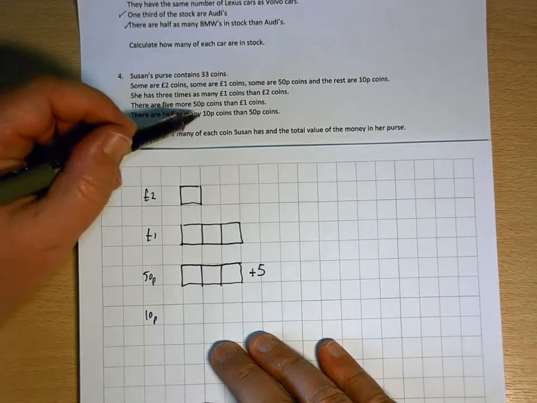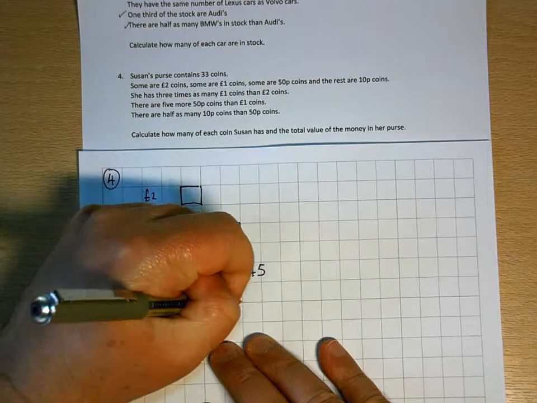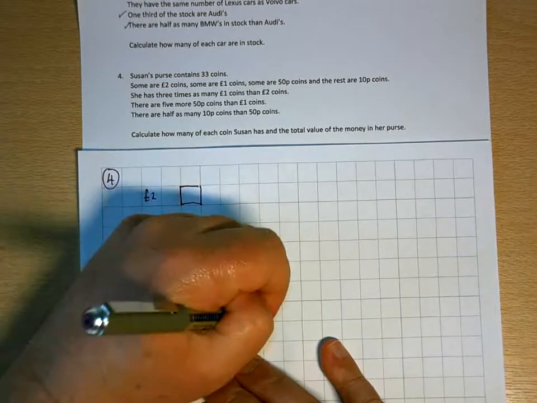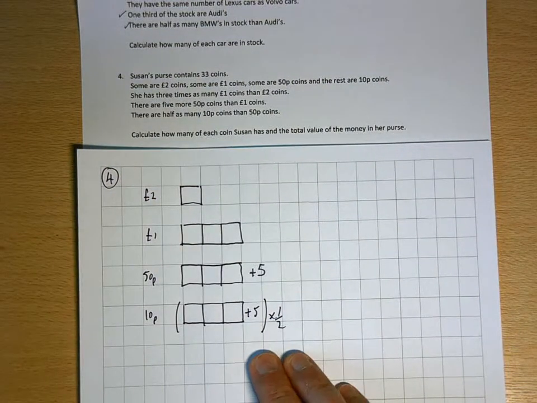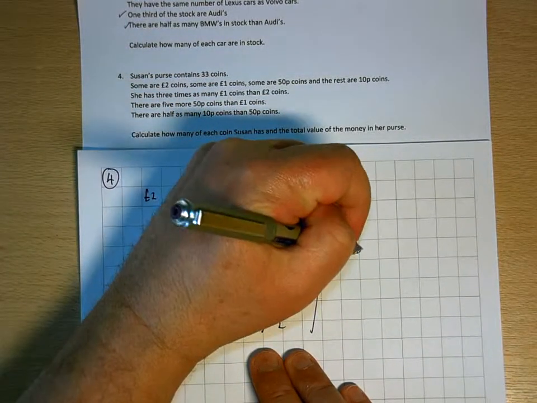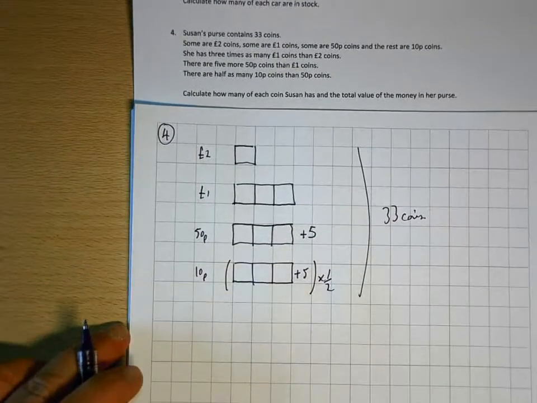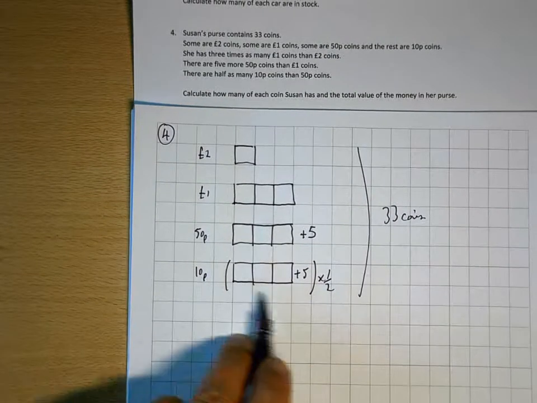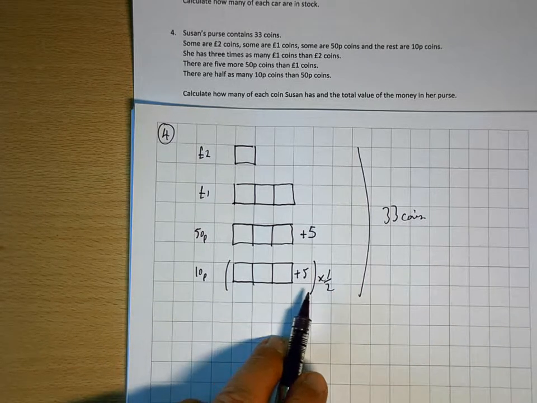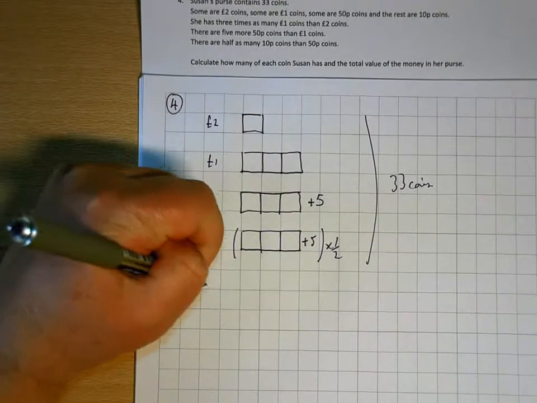And then it says there are half as many 10p coins as 50p coins. So however many 50p coins we've got, half as many, and that's what makes this a bit messy. But we know in total those have to add up to 33 coins. So what we do to deal with the fraction is we double everything. We work with twice as many of everything to deal with the fraction, and that will then give us the value of each block. So we double everything.